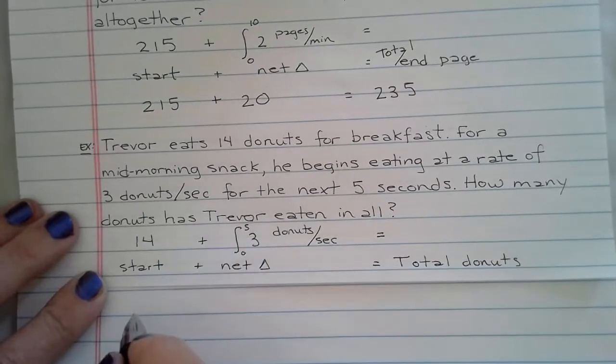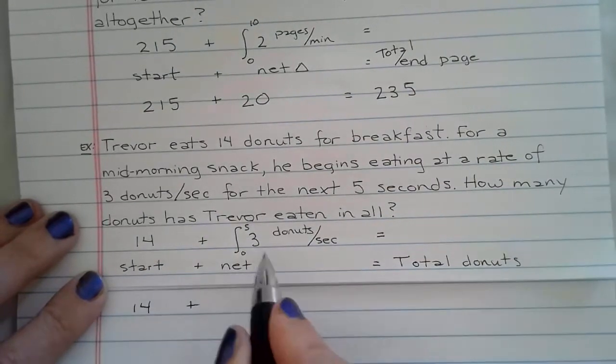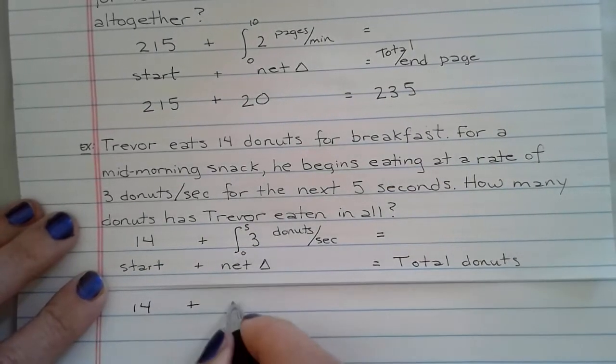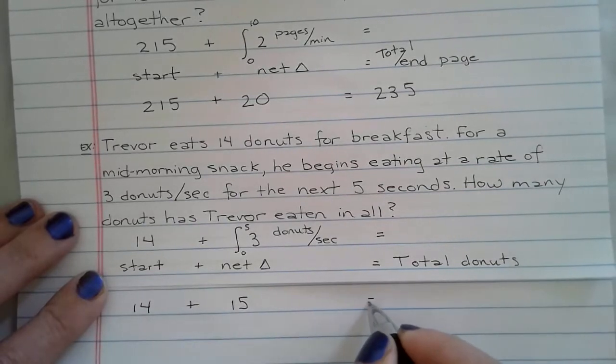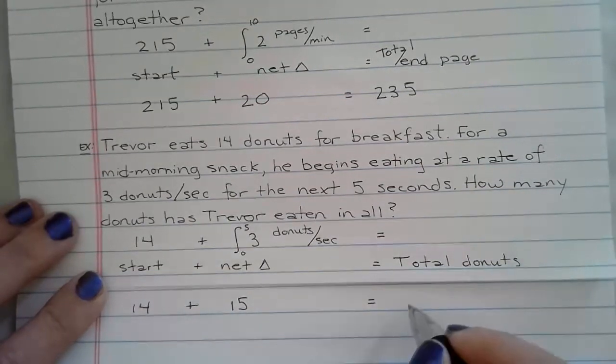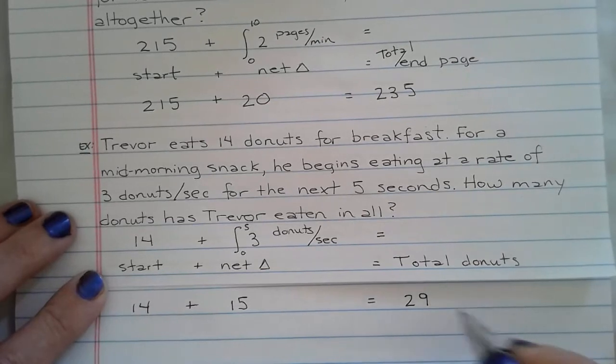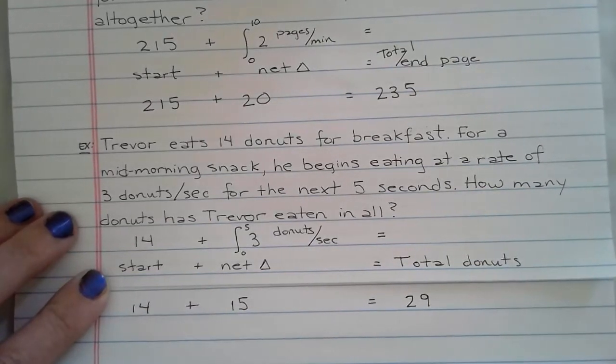So let's go ahead and do this. 14 plus, if you integrate 3, we'll get 15, or just common sense is fine. And then we'll get a total of 29 donuts eaten for that day.